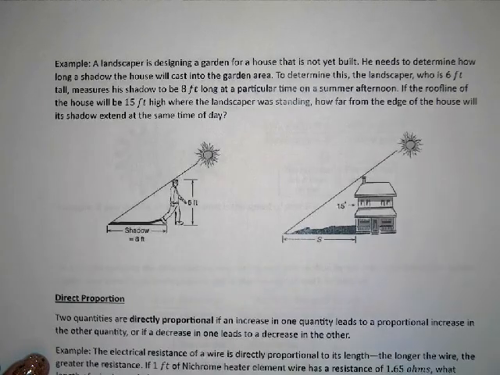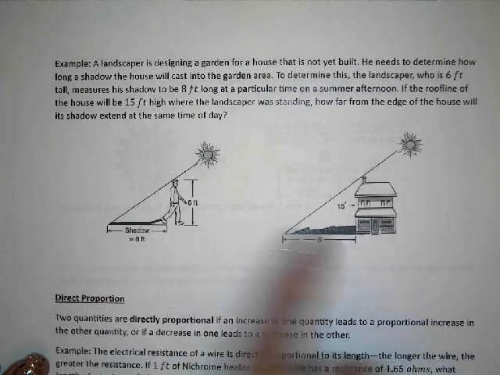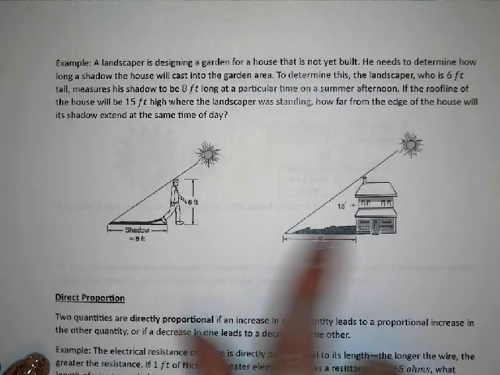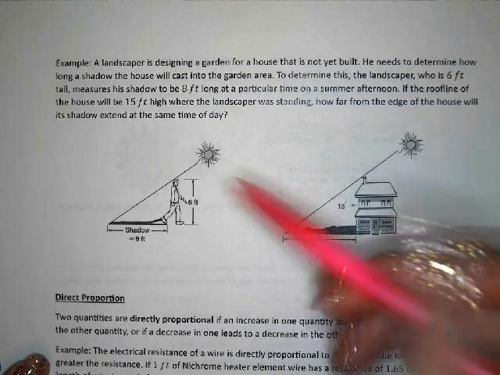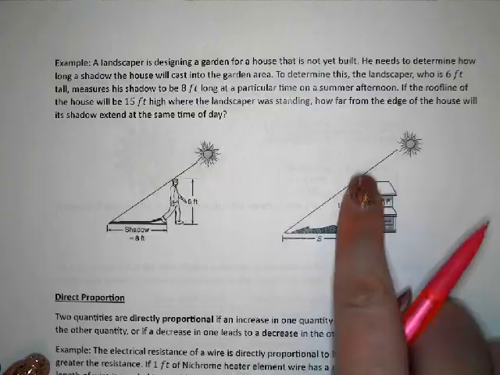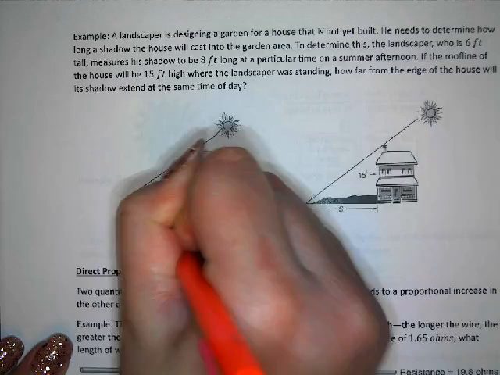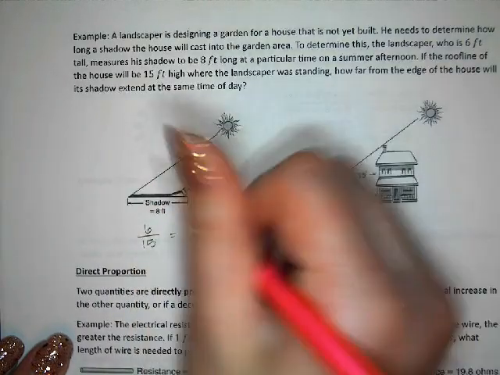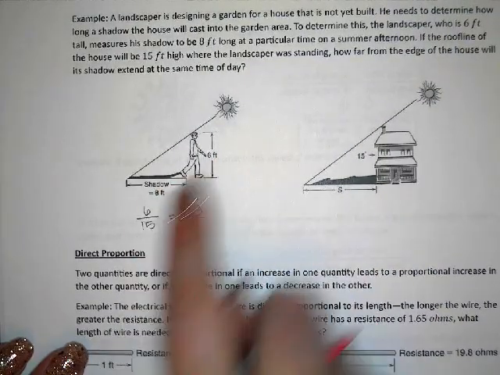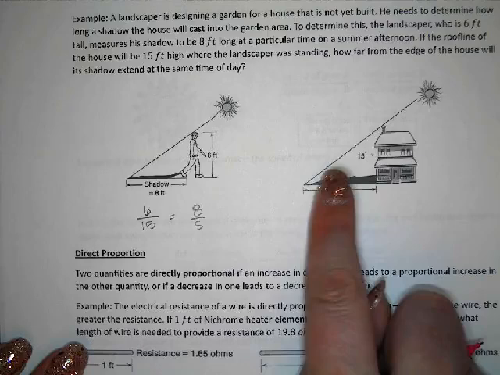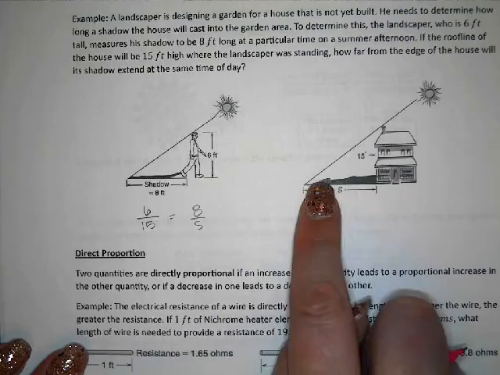So we're using similar figures. We're using triangles here to determine how far the shadow of the house is going to go. So we'll do a proportion using the height of the man compared to the height of the house. So 6 compared to 15, and then the shadow compared to the shadow. So 8 compared to S. So we're doing the height versus the height, the shadow versus the shadow, and we're doing small divided by large, small divided by large. So we're keeping all the information together.